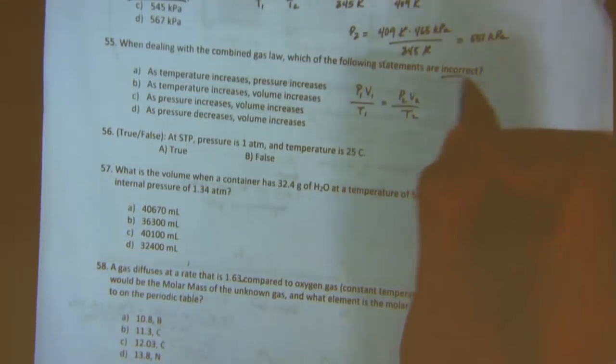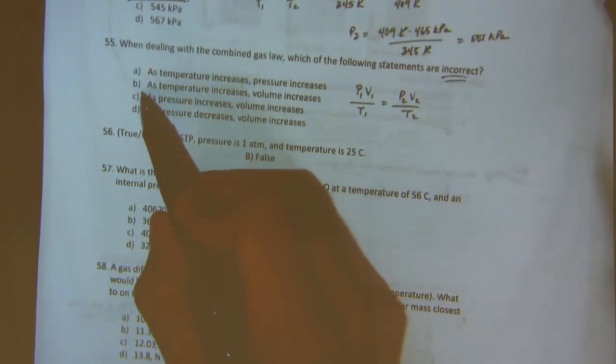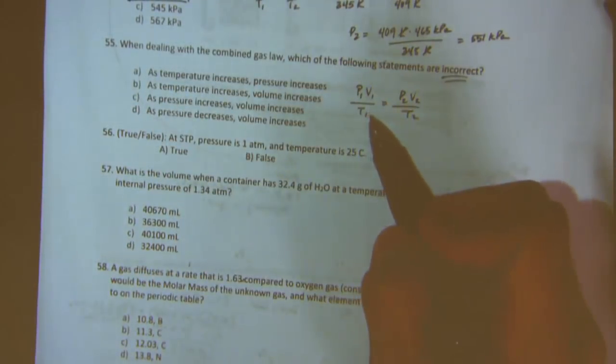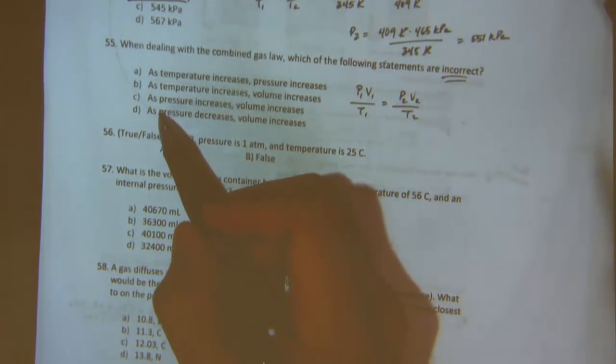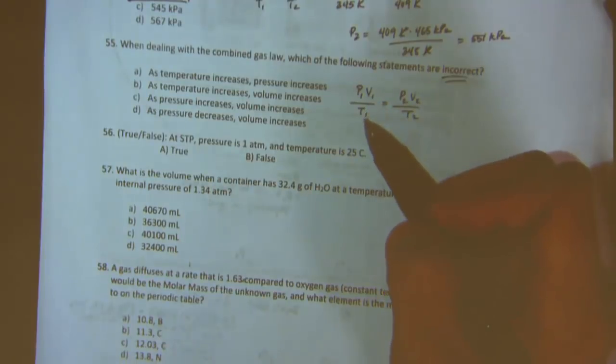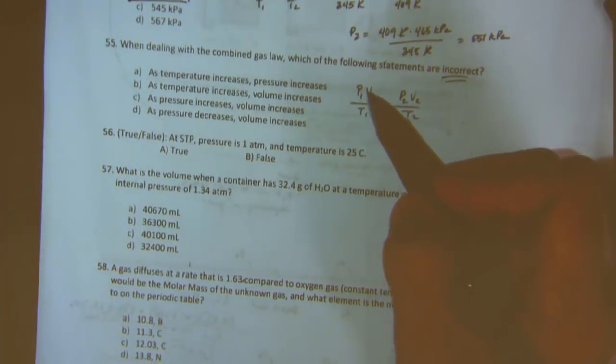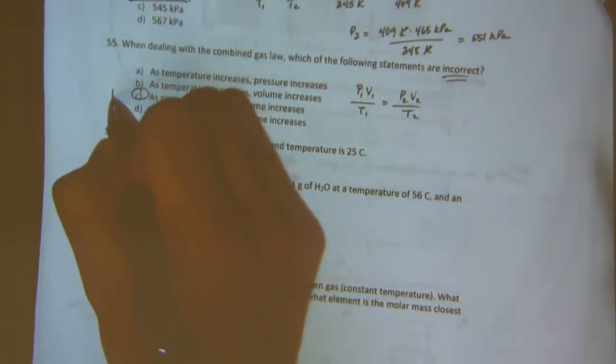We're looking for the one that's incorrect. So we go down to B. As temperature increases, volume also increases. That's true. They're directly related. But if we look down at C, as pressure increases, volume also increases. Now we know these two are inversely related, so as one goes up, the other should go down. So we know that this one is incorrect or false.